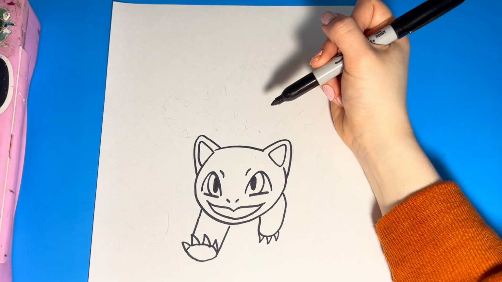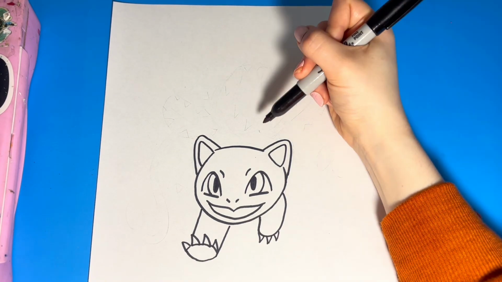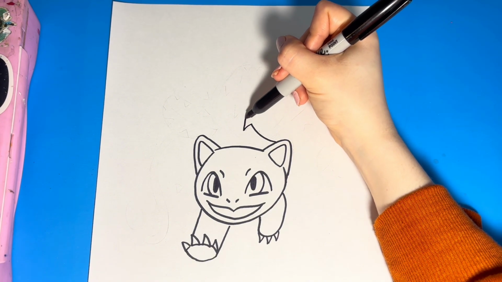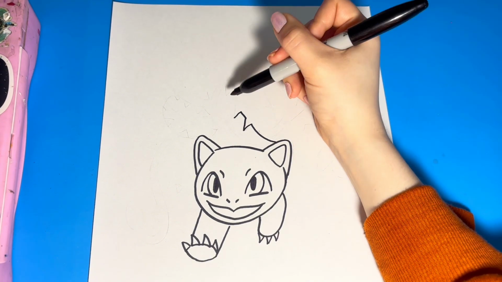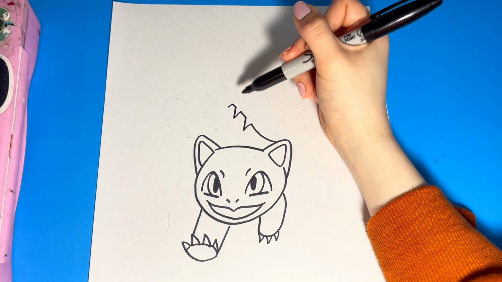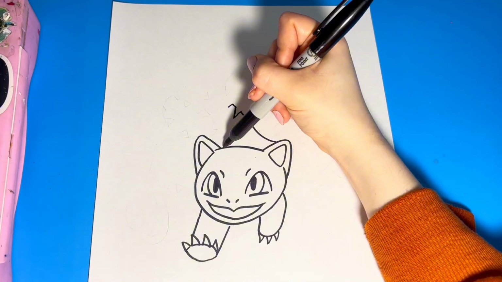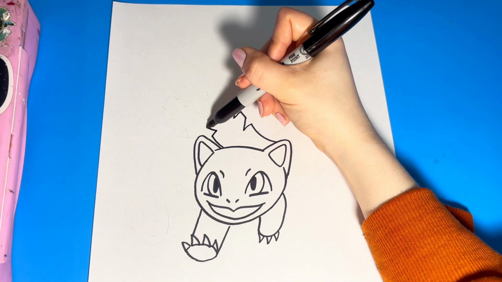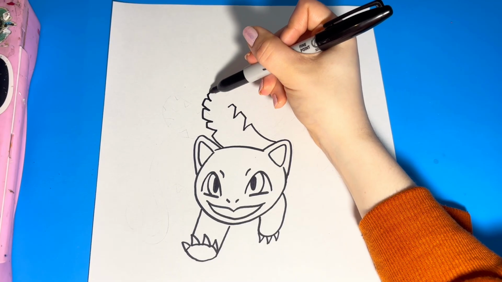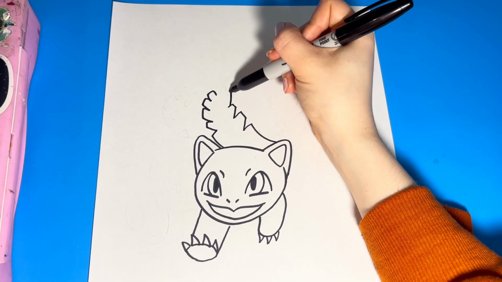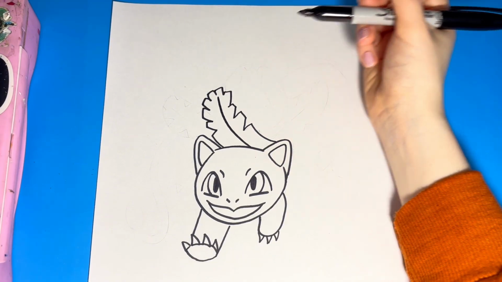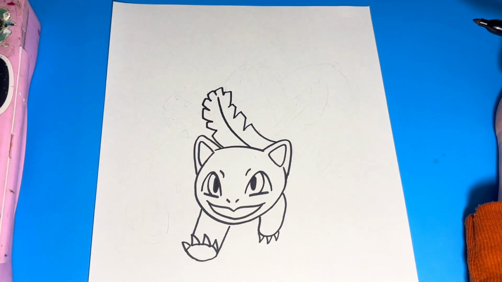And then I think this is the hardest part, but also the coolest part, is Ivysaur's got like this flower on top. So we're going to draw these leaves first. So the shape is kind of like a zigzag, but we want to make sure we do it on both sides here for the leaves. And then it gets smaller as we get closer to the top. And then to really make it look like a leaf, we draw this line in the middle.